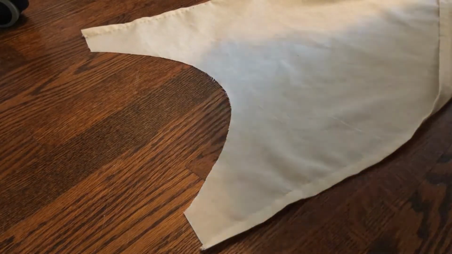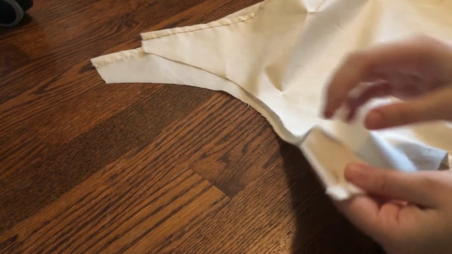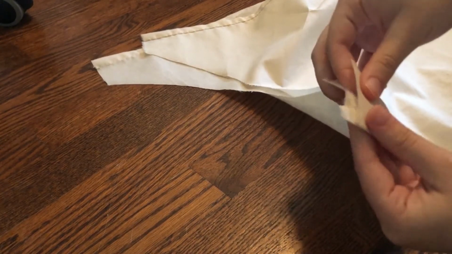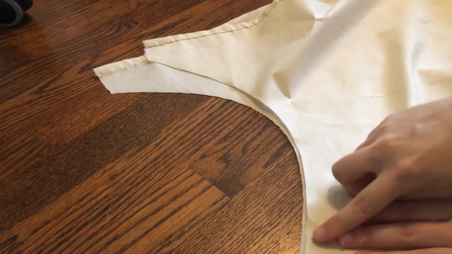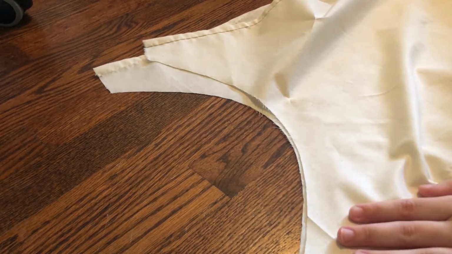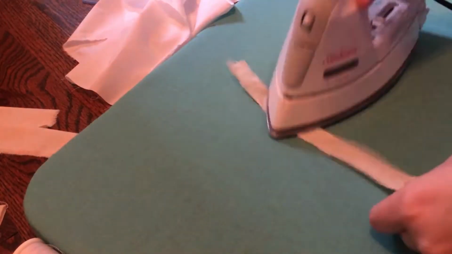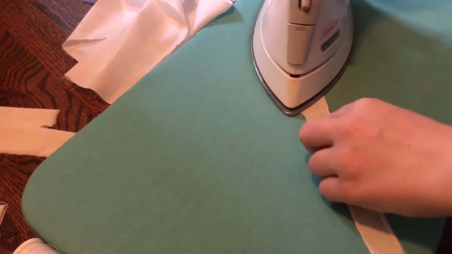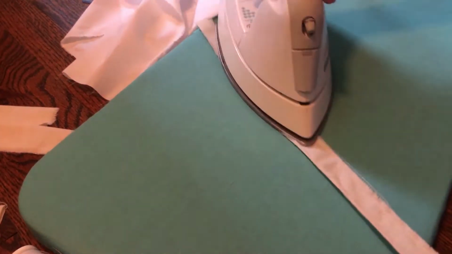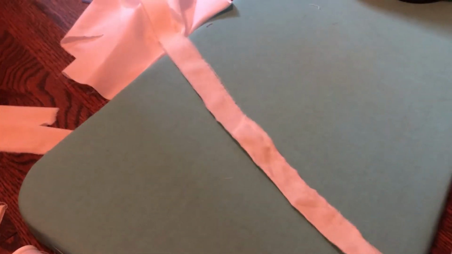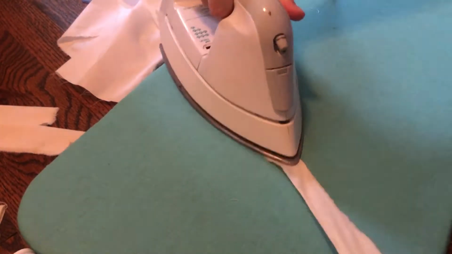Okay, so now that that is done, I'm just making sure that the shoulder seams line up. But before we sew those together, we need to finish off the neckline. To finish it off, I'm just doing some bias strips. I didn't do this super well. These are not actually cut on the bias. They're just the strips of cotton that I had left over, which I didn't have enough to cut on the bias, so it was the best I could do.